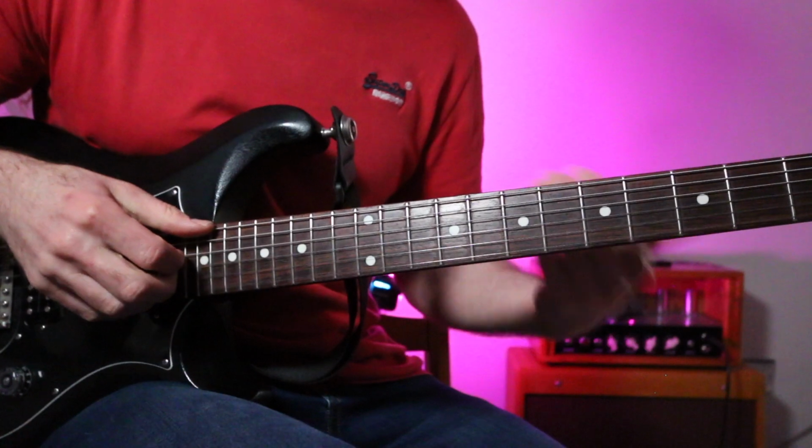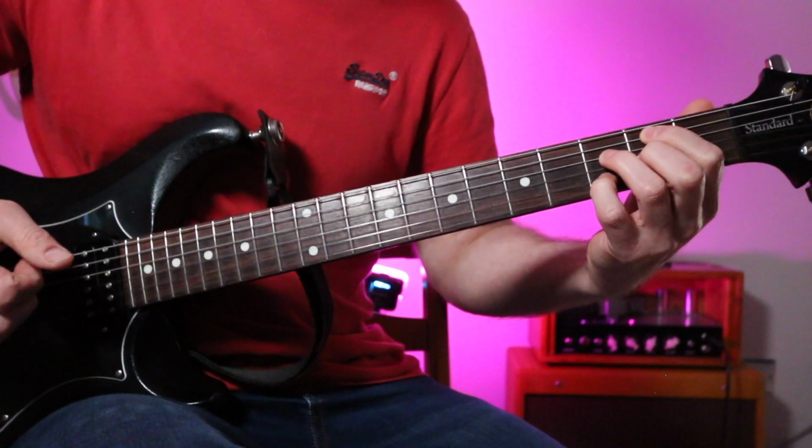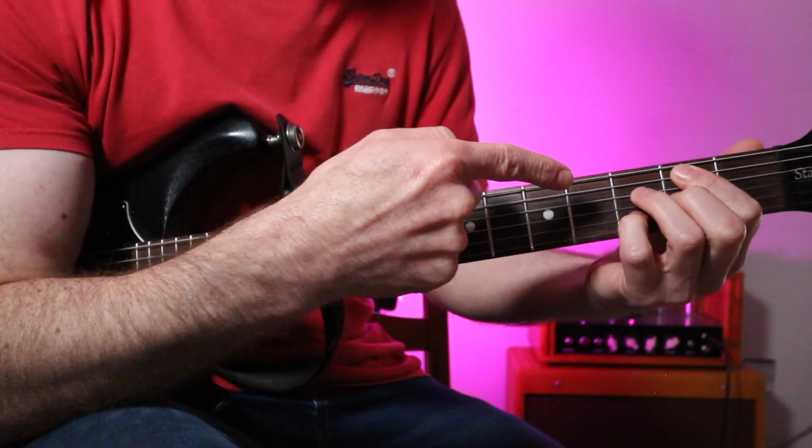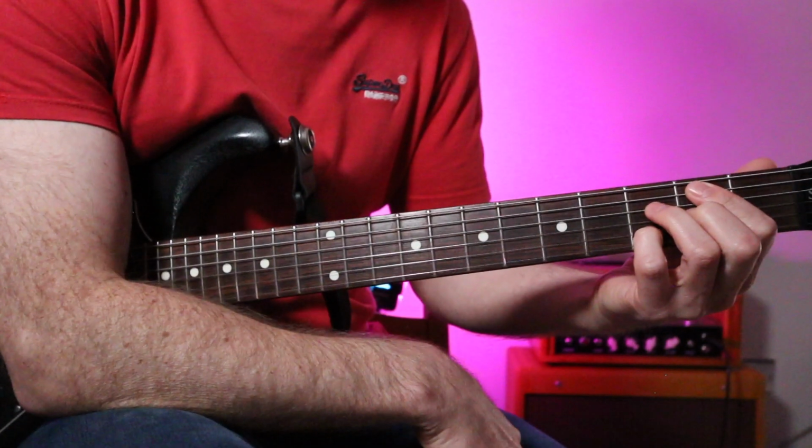If I see a minor 7 flat 5 chord, like say B minor 7 flat 5, that chord must be the 7 chord in a key. Specifically in this case, it's the 7 chord in the key of C.